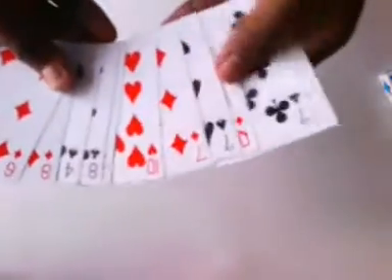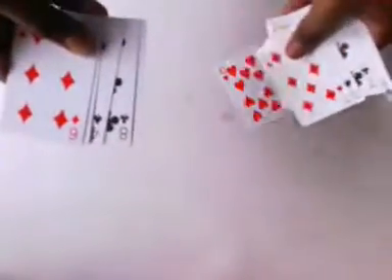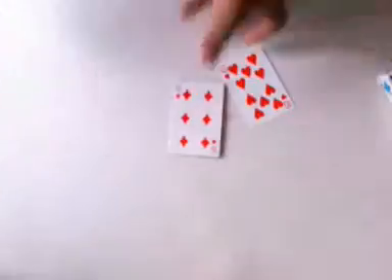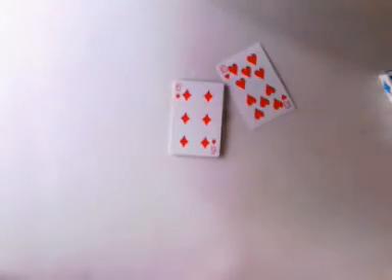So, some things that you need to know in order to pull this thing off. First, the card you want to spell out. In that case, he did the 10 of hearts. But you can do it with many other cards.